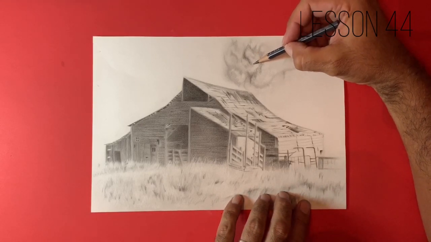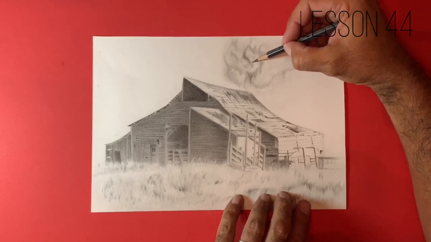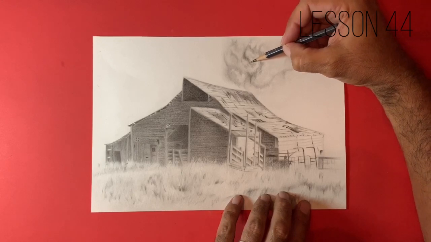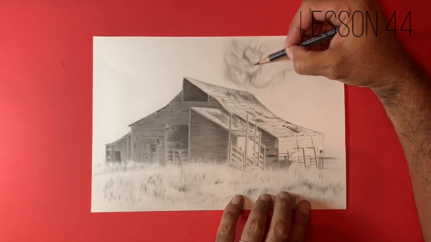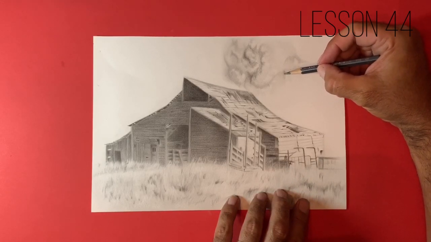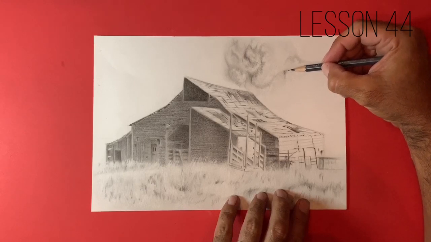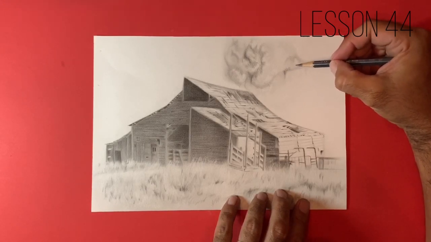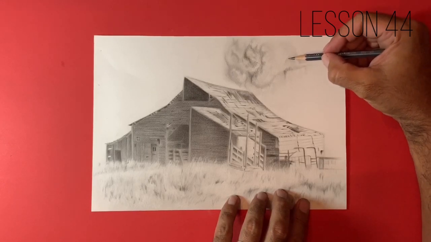And again, the temptation is to bear down with the pencil and press on too hard, but we're going to resist that temptation, and we're just going to keep building the value up a bit at a time. And it always gives us that option to take it away with the kneaded eraser if we need to. And obviously that is part of the process for these clouds.